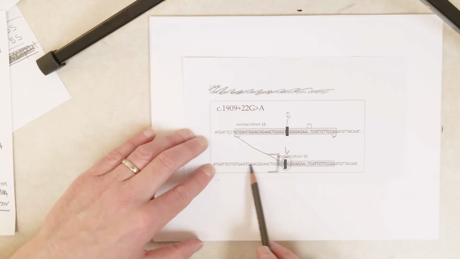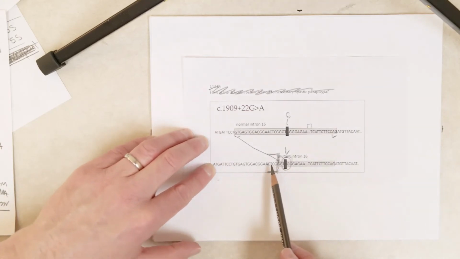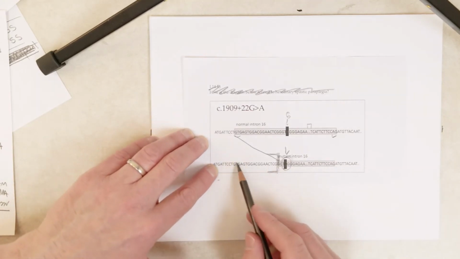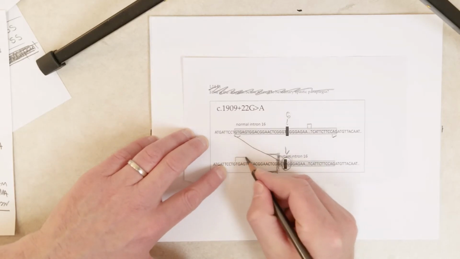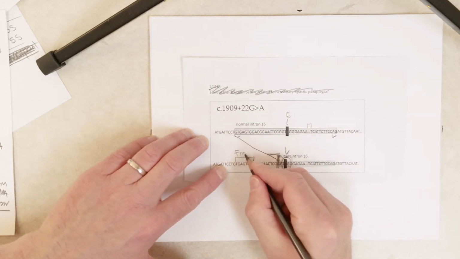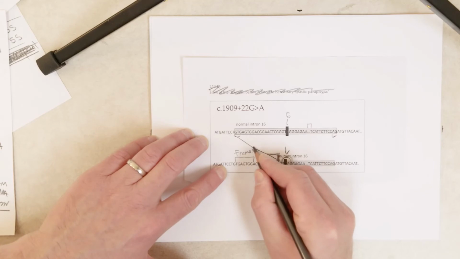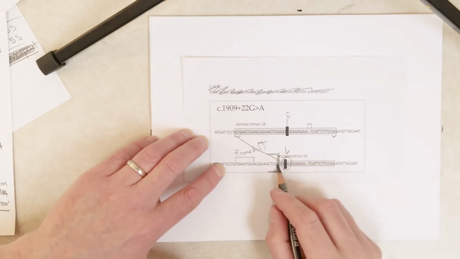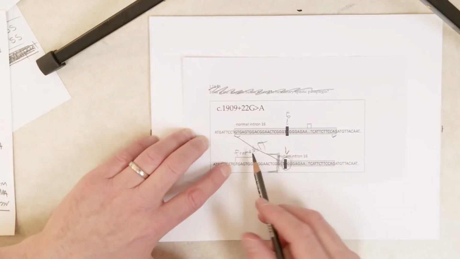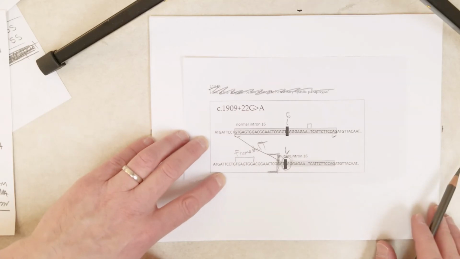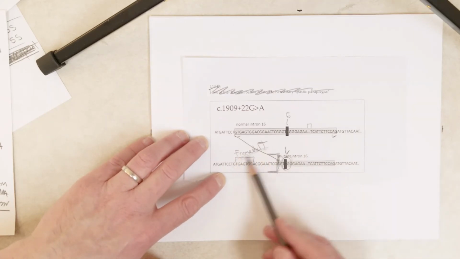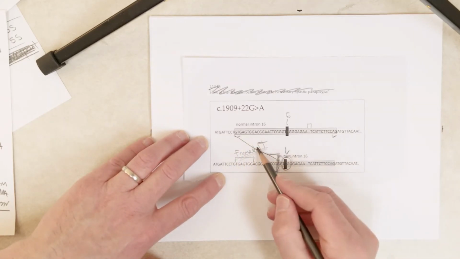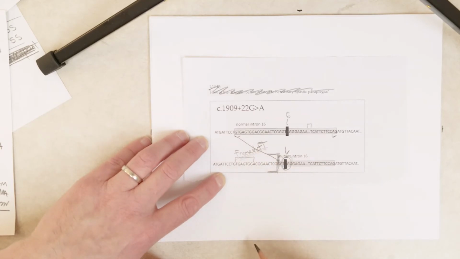As a result, when it is translated, we get a protein with a different sequence. And I believe there is a frame shift. This causes a frame shift mutation. So we end up with a longer exon and the reading frame changes, which is something we're not going to talk about until next week. I don't want to talk too much about frame shift in this video because we talk about frame shift mutations when you return from spring break.